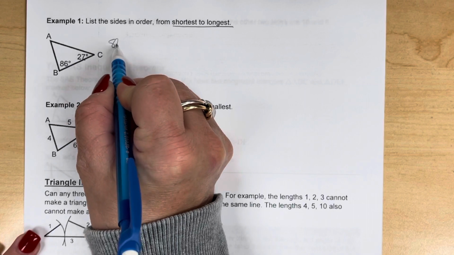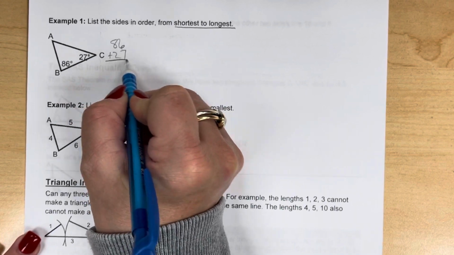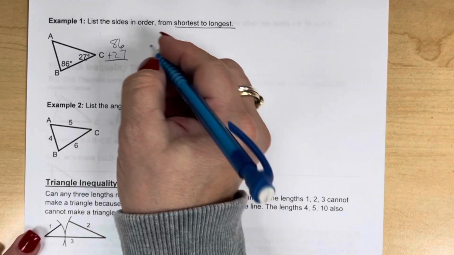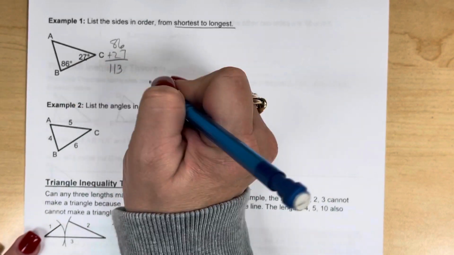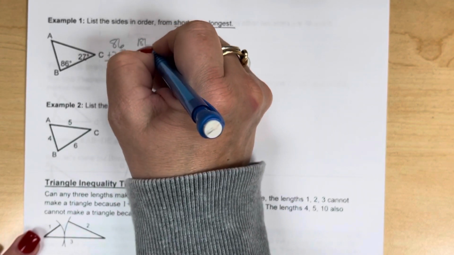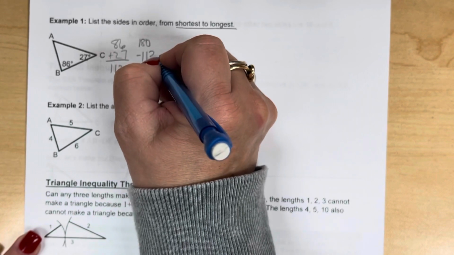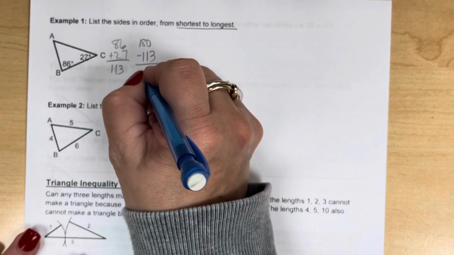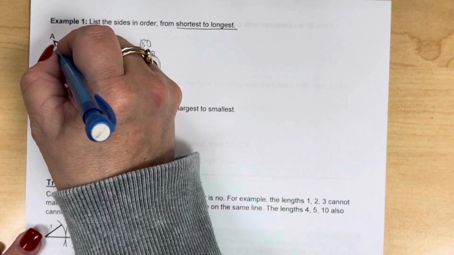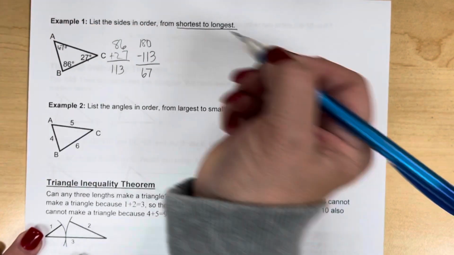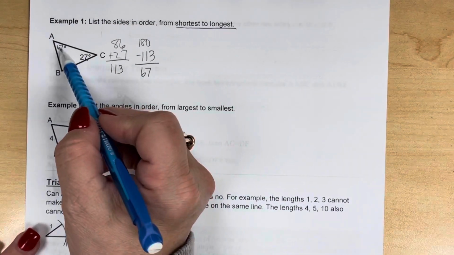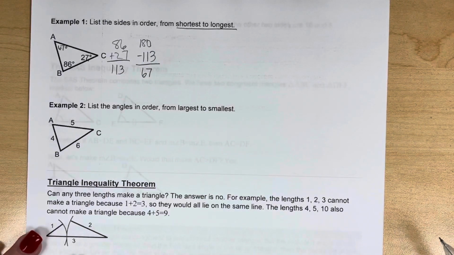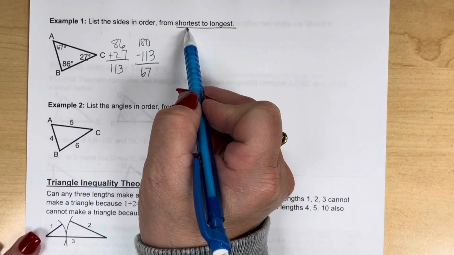So you're going to add 86 plus 27. Yes, I know you use a calculator, okay? But that's going to give me 113. And then you take 180 and you subtract 113. And that leaves you with 67. So that means this angle is 67 degrees. Now that I know all 3 angles, I'm able to put the sides in order from shortest.